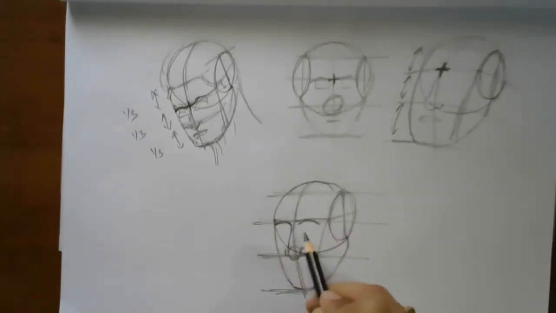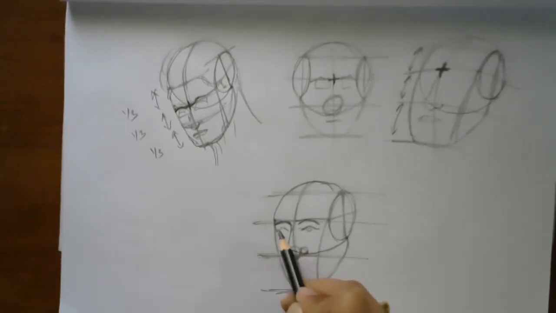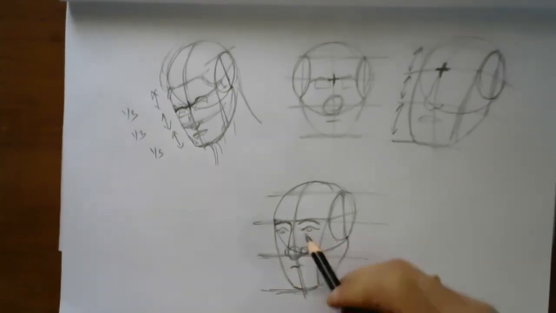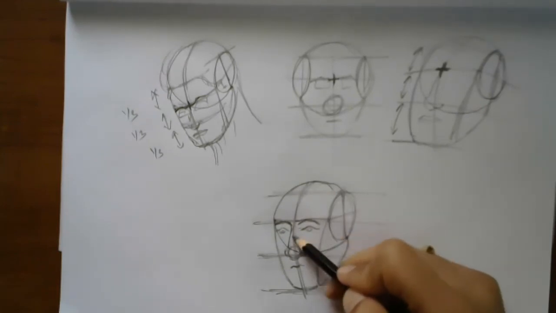Approximately here you will have the nose, then you will have the eyes falling in the eye socket somewhere around this side, and you will have lips here. The center line of the lips, this is the center line of the face actually.